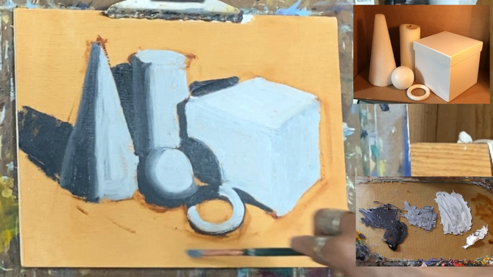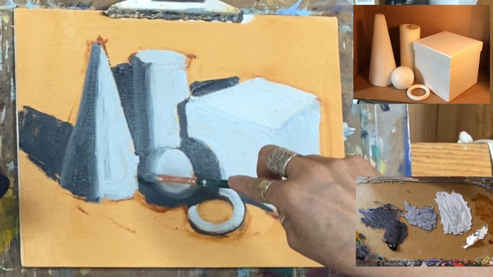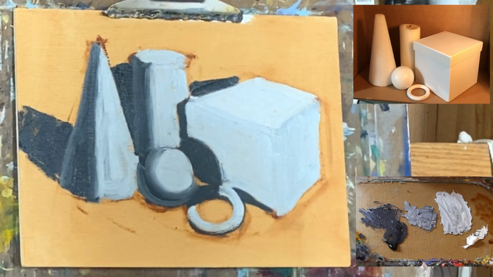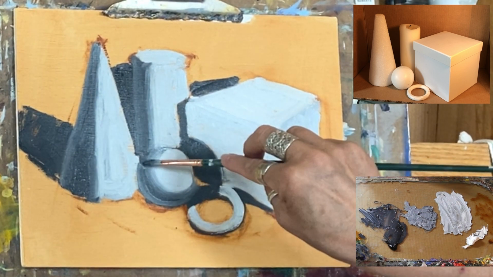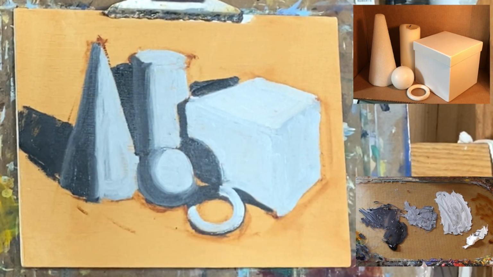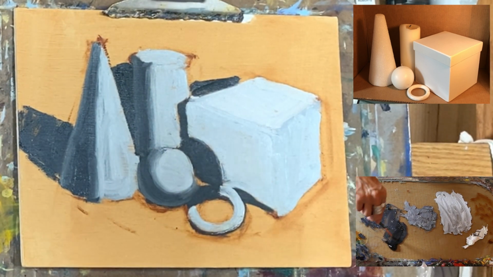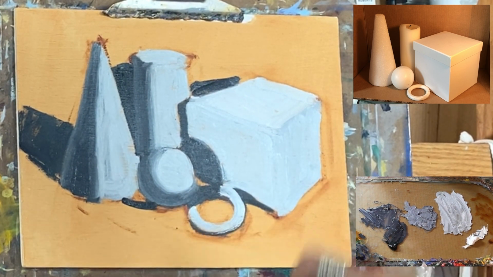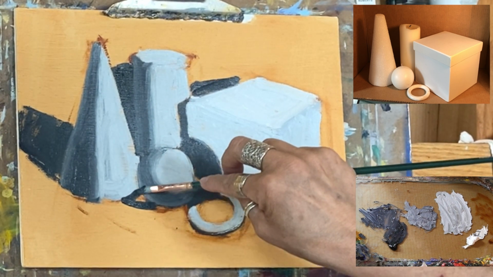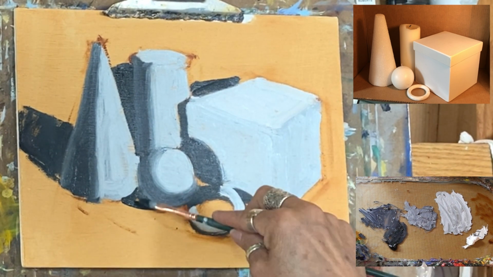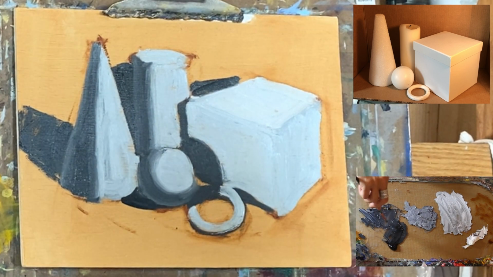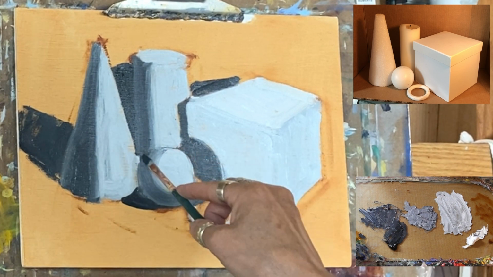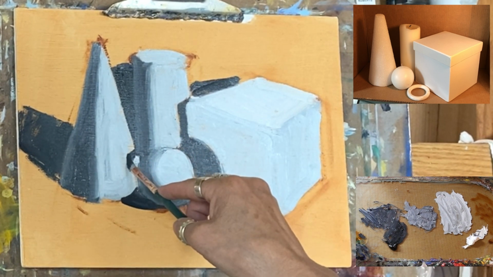The bottom of the sphere has a little bit of reflected light from the base of the box. And there is a cast shadow, which I forgot. I'm going to drop that in. It comes here, comes along the cone, and then it goes right in here.